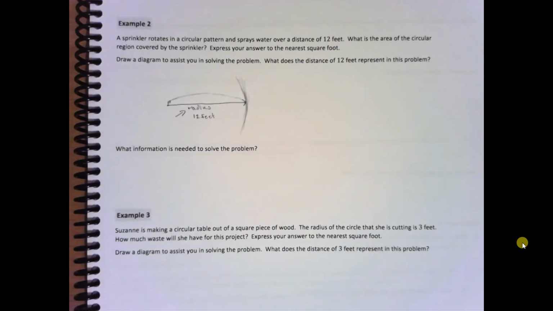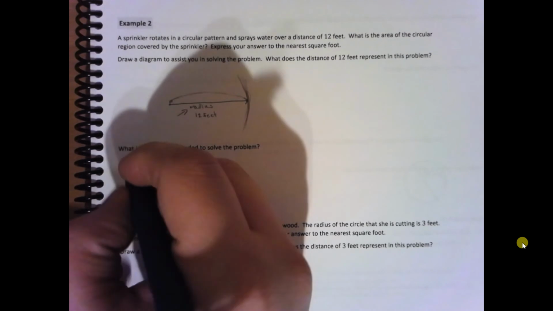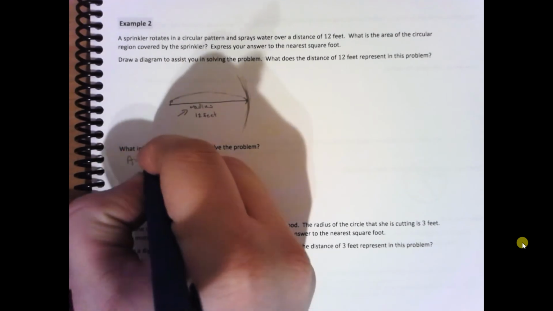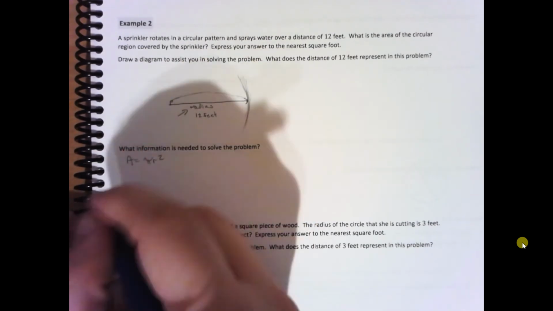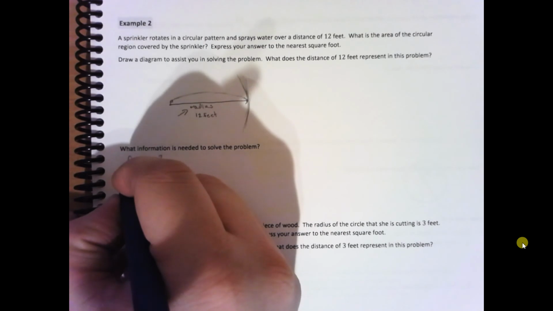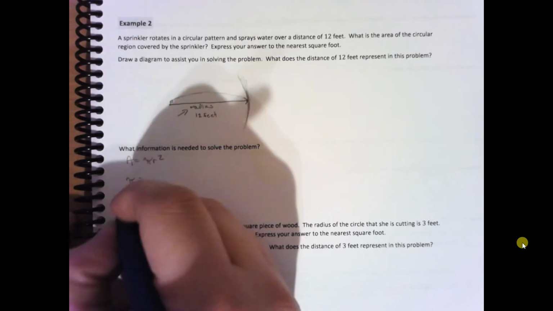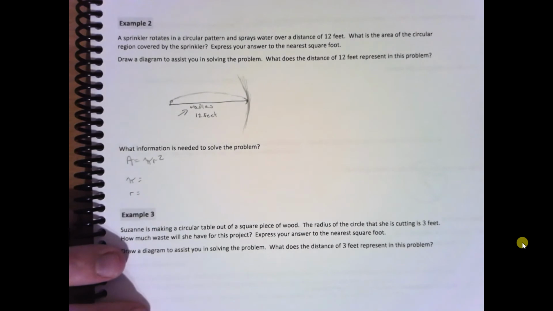Okay. Now, the next question here is asking us what information is needed to solve the problem. Well, if we're going to use the formula area equals pi r squared, then we need to know what pi is going to equal. We need to know what the radius is going to equal. All right, those are the things that we're going to need.